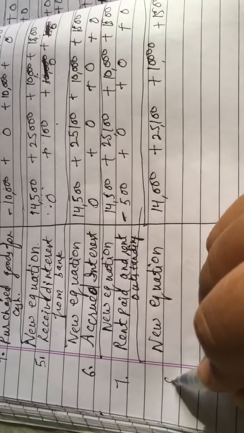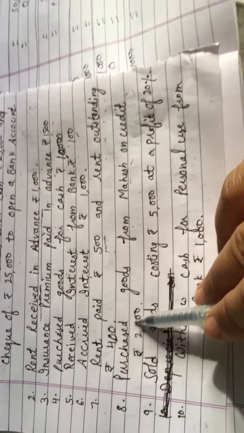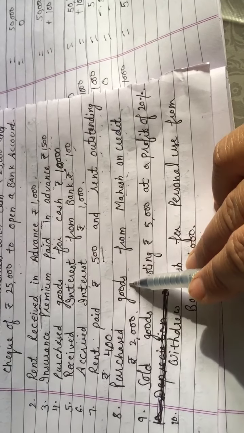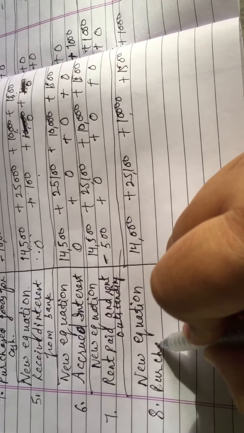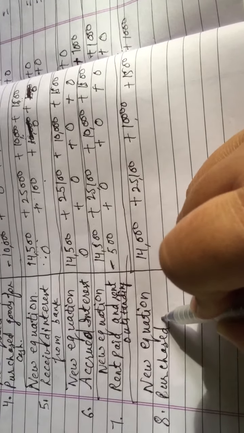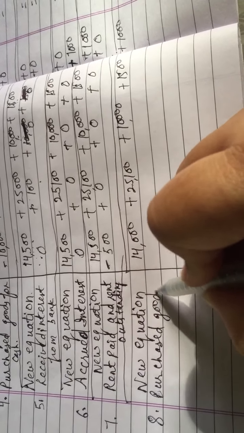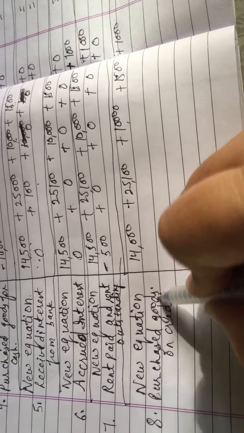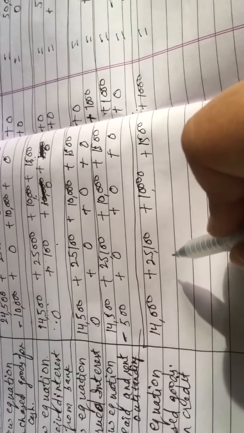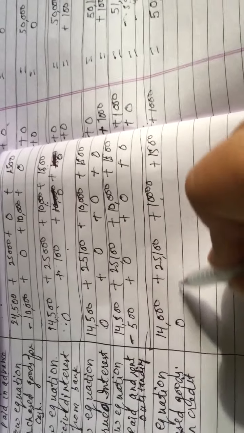Next transaction, that is number 8 transaction. Purchased goods from Mahesh on credit rupees 2,000. We have purchased stock but on credit, so it will create a creditor for the business. We have not paid cash.